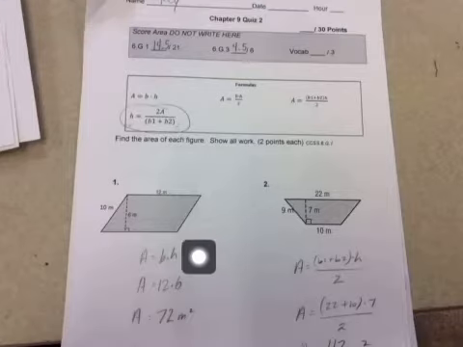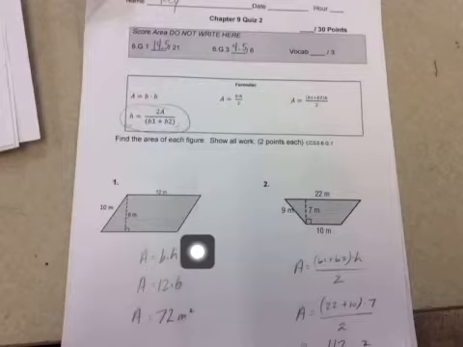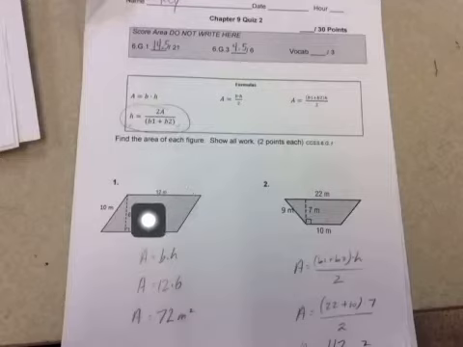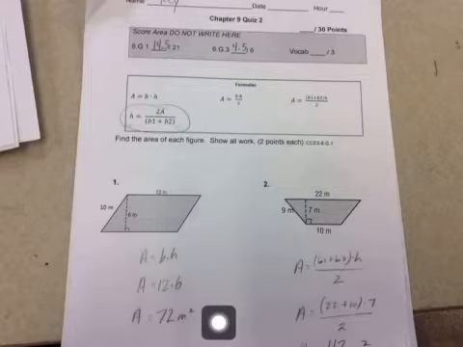So number 1 is a parallelogram. So notice our parallelogram formula. Then we put in our base and height. So 12 would be our base up here, and 6 is our height. We don't even use 10. We get our answer 72 meters squared. So make sure you do have units on these.